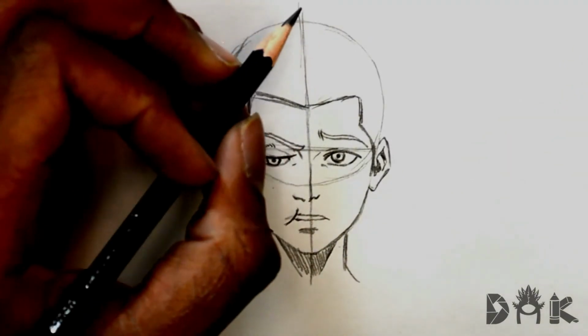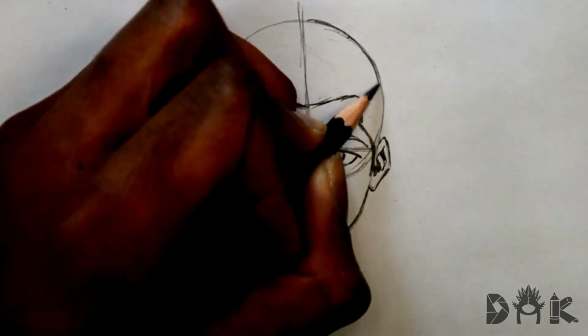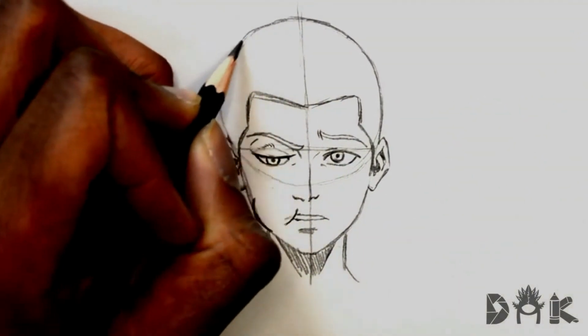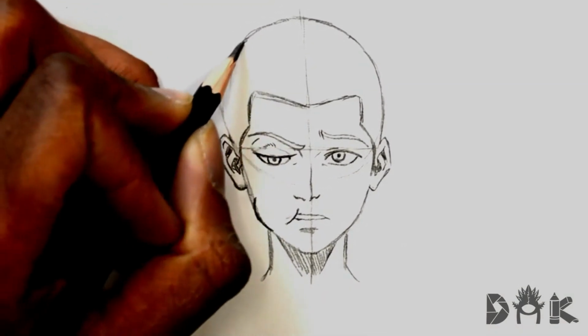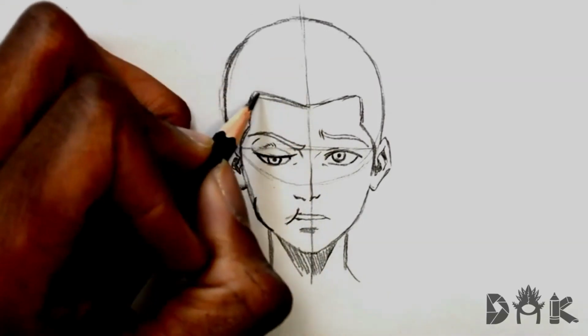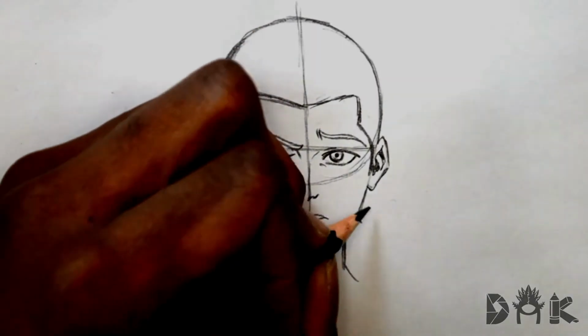Right, and for this character though, you don't even have to worry about any type of hair or anything like this. He has hair, but it's like he has a low haircut. So that would basically be the circular shape we made before, his hair.